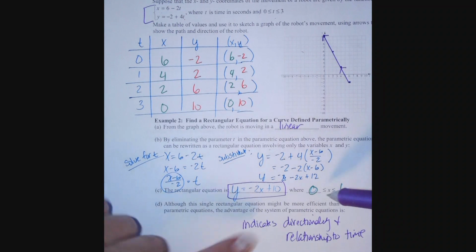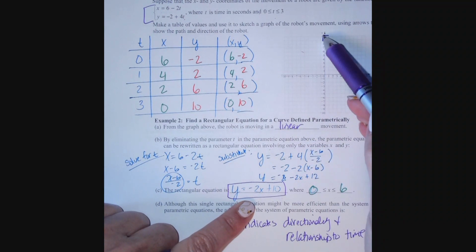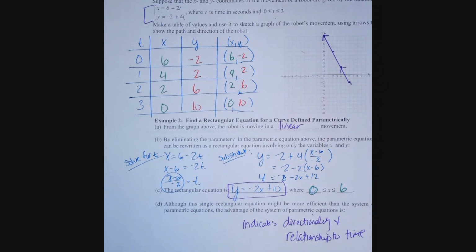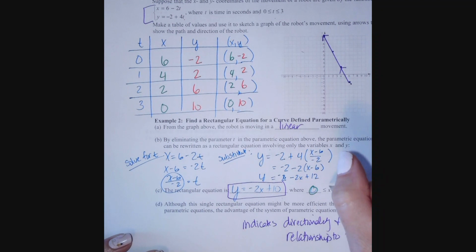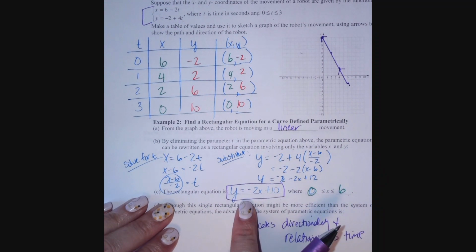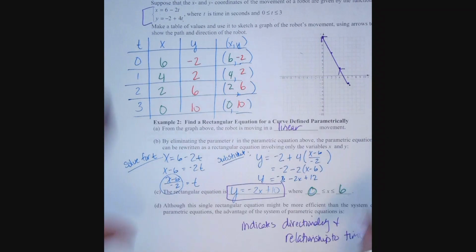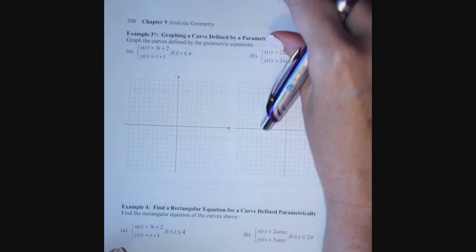In fact, if I plug in 0, I get the 10. And when I get to 6, I'm down here at -2. So my directionality is totally reversed. And because I'm dealing with x, not t, I don't have a sense for when things happen. So this is simpler to look at and to calculate my points, but this preserves the feeling of the motion that we're working through. Okay, we're going to do a couple more.